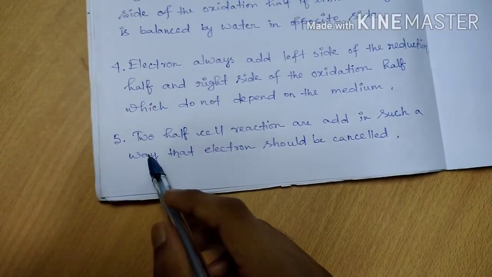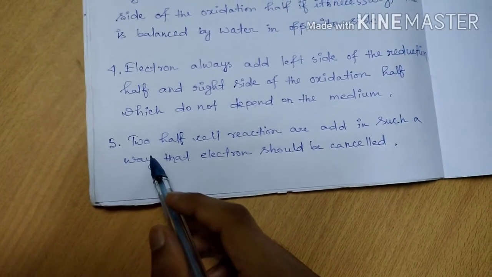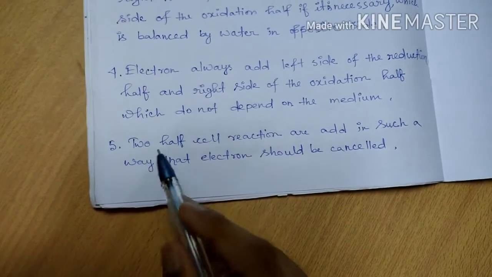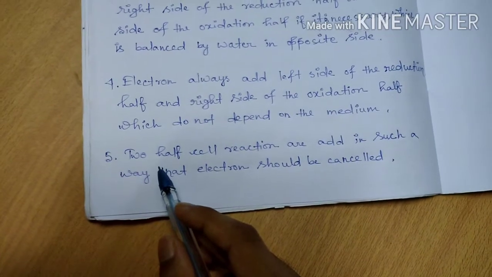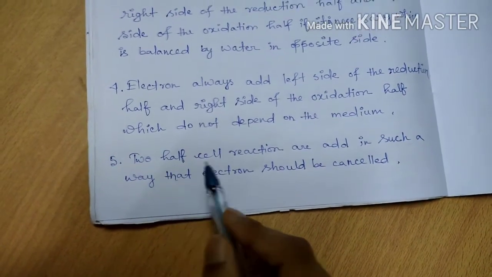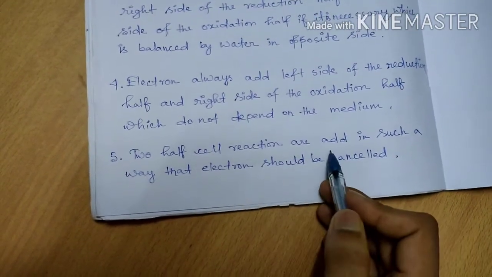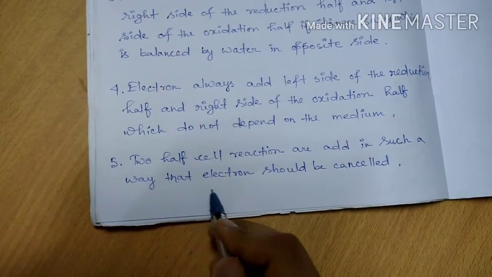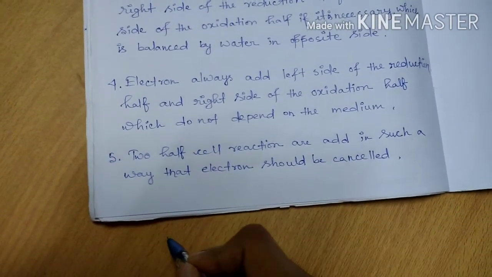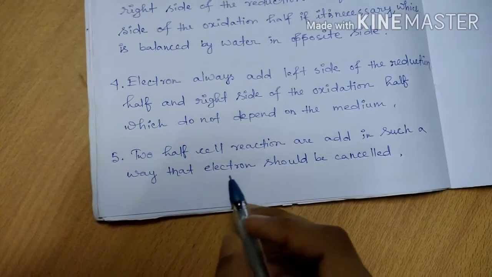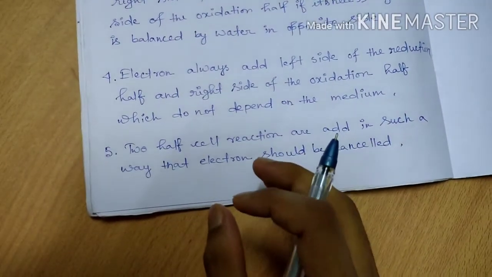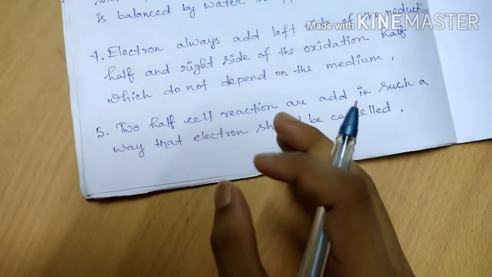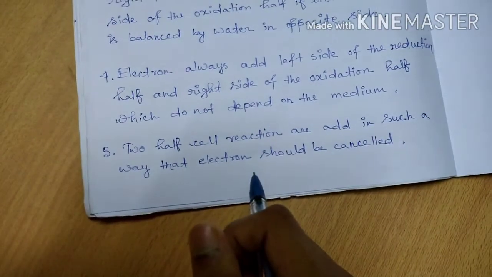So rule number 5 is the last rule of the ion-electron method: the two half-cell reactions are added in such a way that the electrons are cancelled. That is, in the last step we have to add the two half-cell reactions.